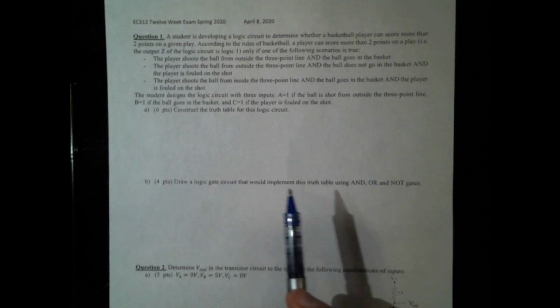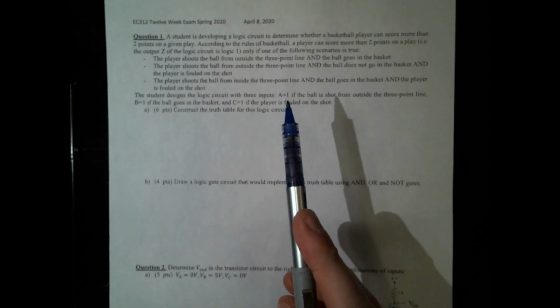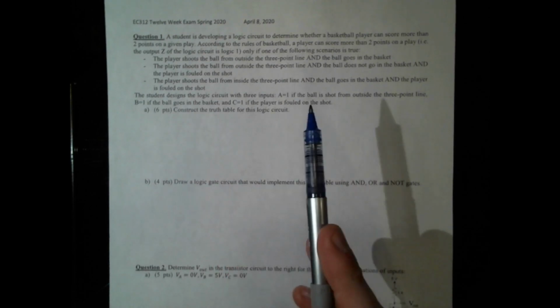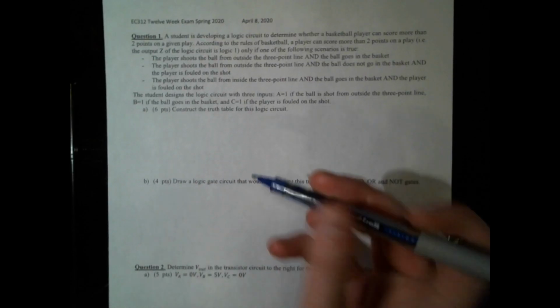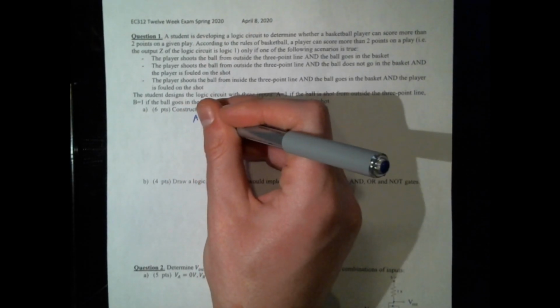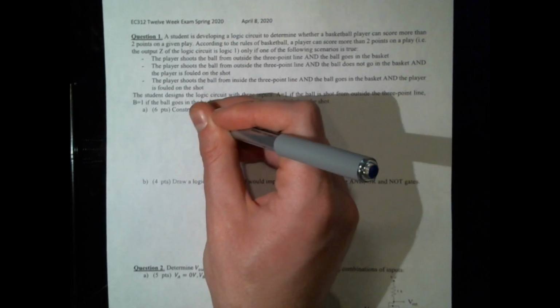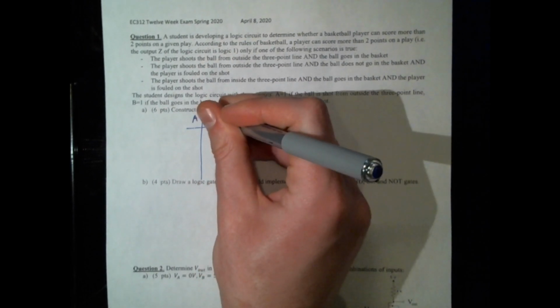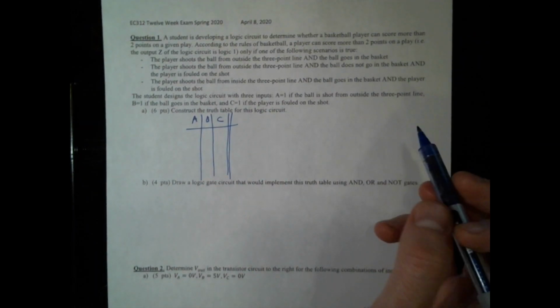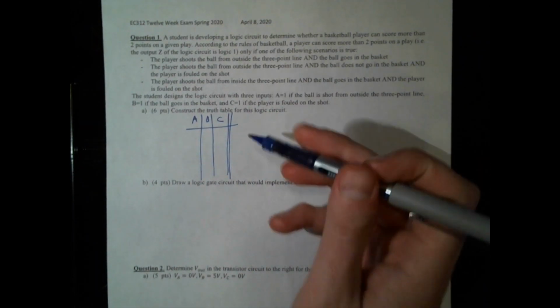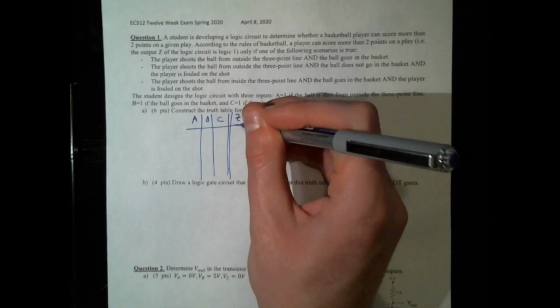a few variables. And so we're going to have a few variables here, mainly being A equals 1 if the ball is shot from outside the 3-point line. B is 1 if the ball goes in the basket. C is 1 if the player is fouled on the shot. So we're going to have a truth table with A, B, and C here. So those are our inputs, and then we're going to have an output, which is going to be whether or not we can score. That's Z is the output we have here.